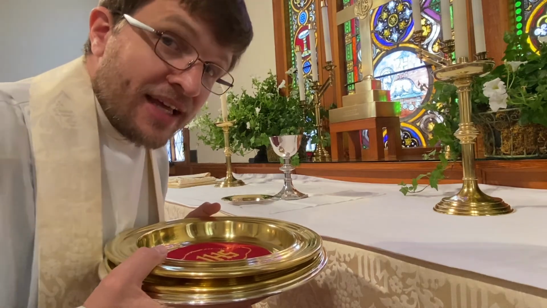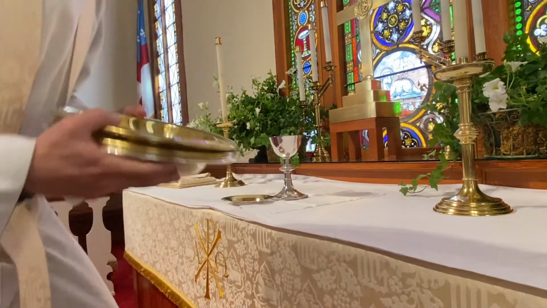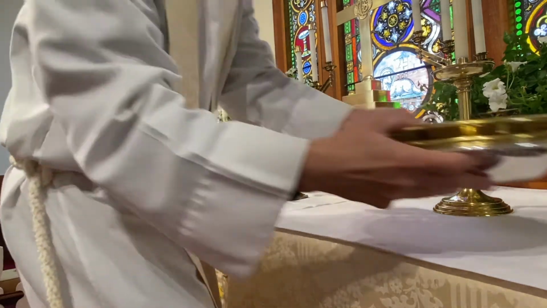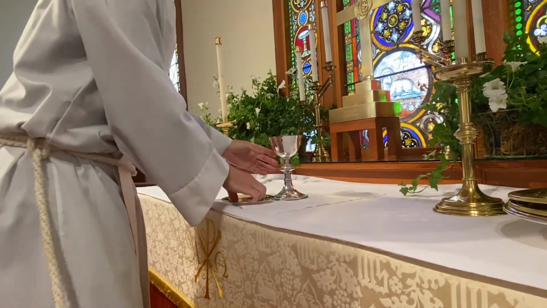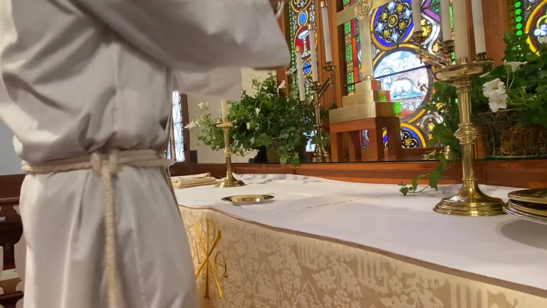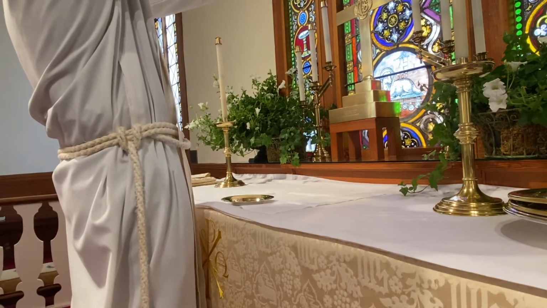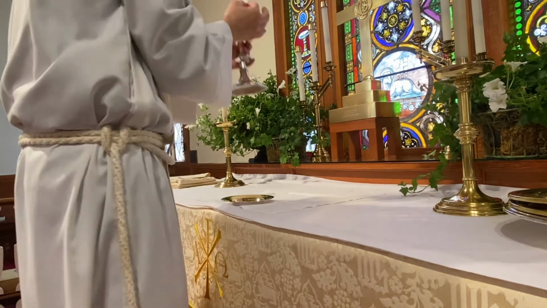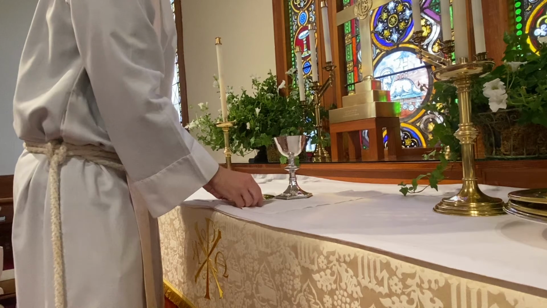You might recognize this song. We take the plates, we hold them up like that, set those off to the side like that. We take the bread and we take the wine and we hold it up like that. We say, all things come of thee, O Lord, and of thine own have we given thee. Amen. And we set them down. And then, after that, we are ready for communion. We are ready for the third part of our service, the liturgy of the table.